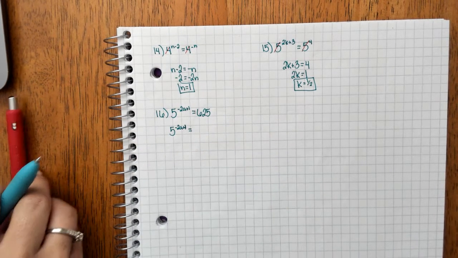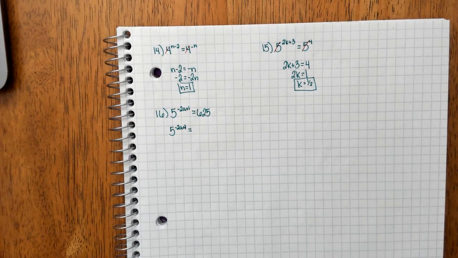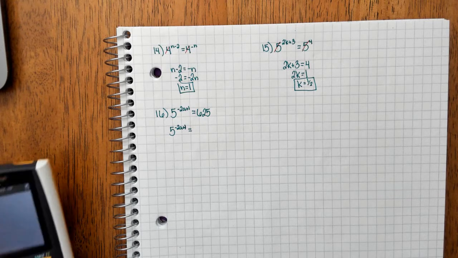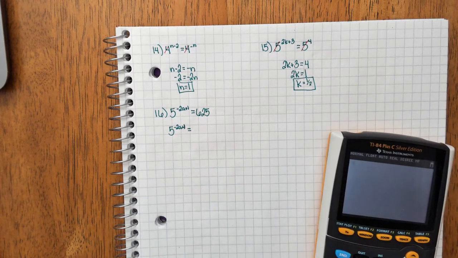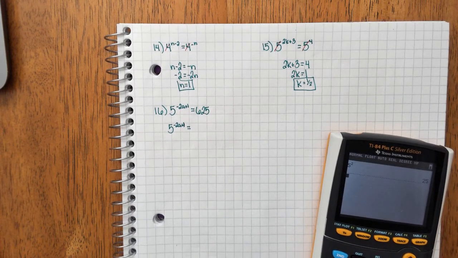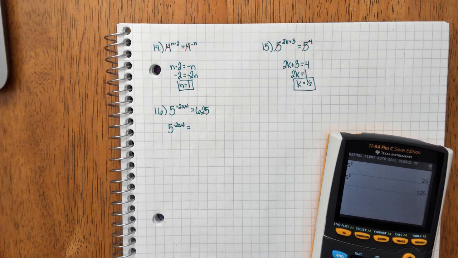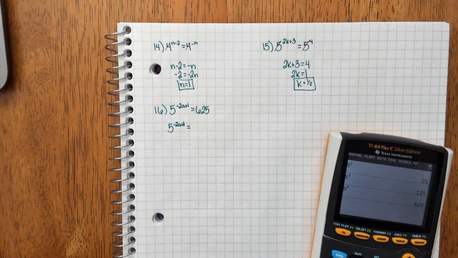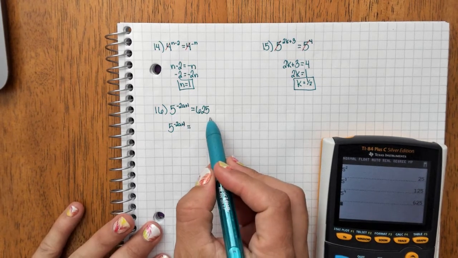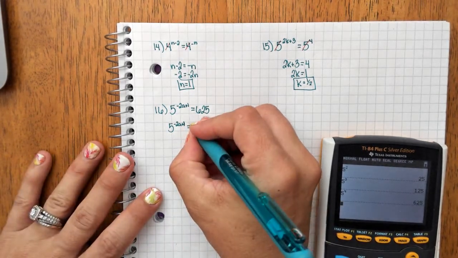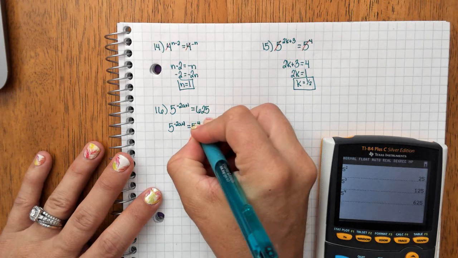So how many 5s do you have to multiply together to get 625? You can kind of multiply them out. You can guess and check. We know 5 squared is 25. Oops, 5 to the third is 125. 5 to the fourth, we get 625. So we can rewrite 625 as 5 to the fourth.